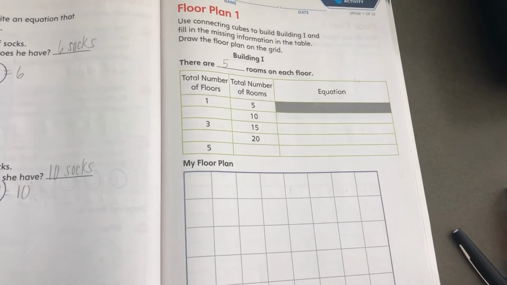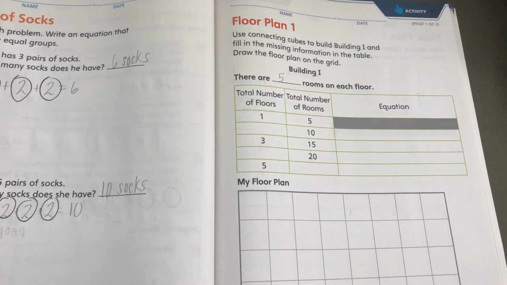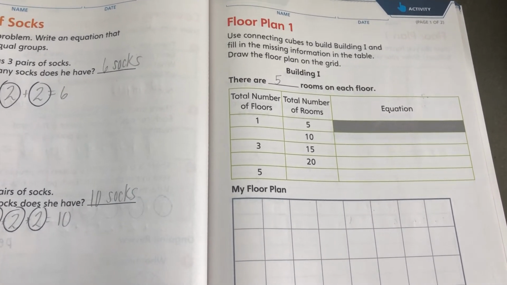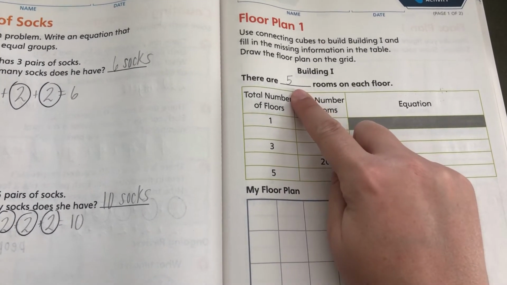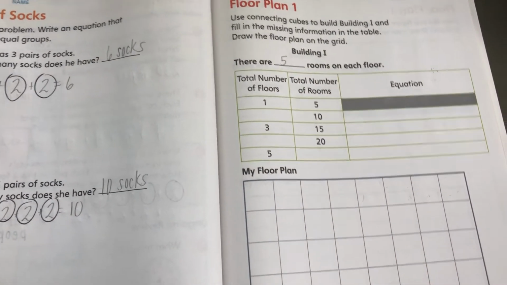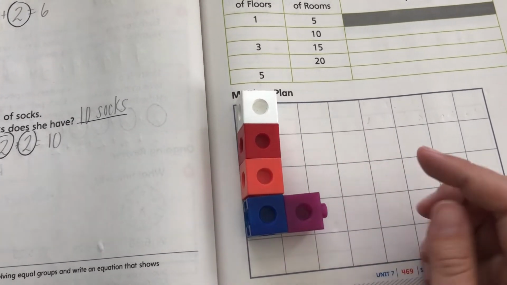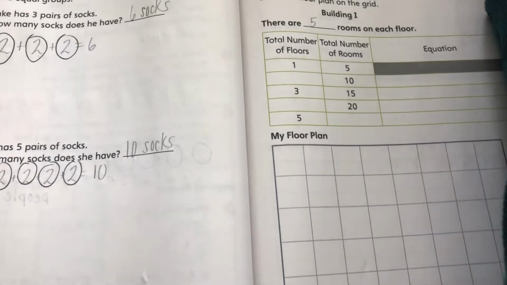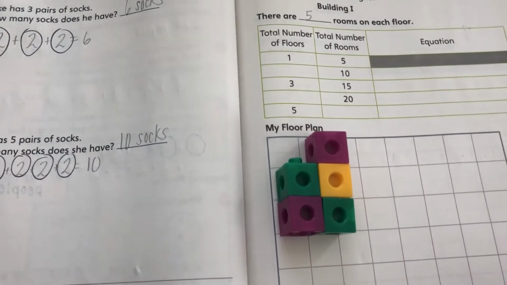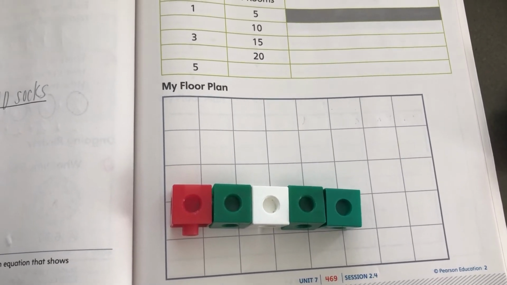All right, so now on to our next page. So today we're going to be working on floor plans. And this looks really interesting to us. It's kind of a combination of the last couple of activities that we've been doing. So we know that there's 5 rooms on each floor. So we go ahead and put that. And then we know that there are lots of different options for floor plans. So the floor plan could look like this, and we're going to outline and trace it. If you don't want to do this floor plan, you could do this floor plan, or you could choose this floor plan. So it's really up to you what you want your floor plan to look like.